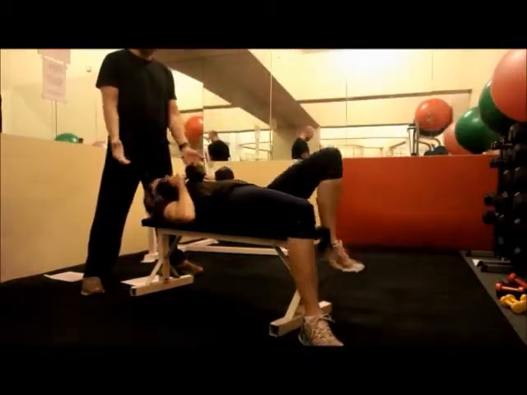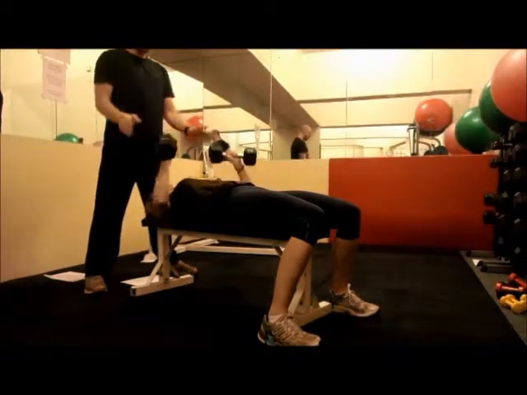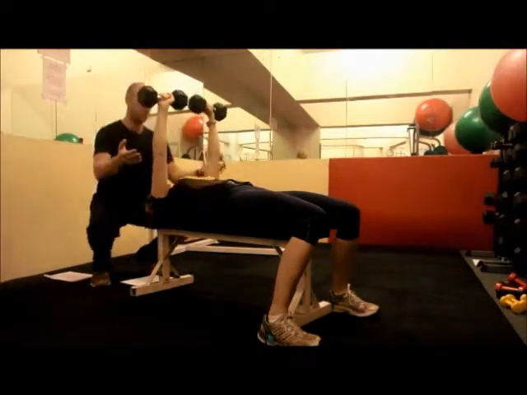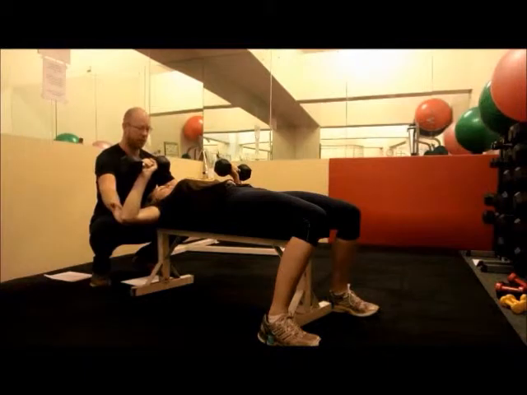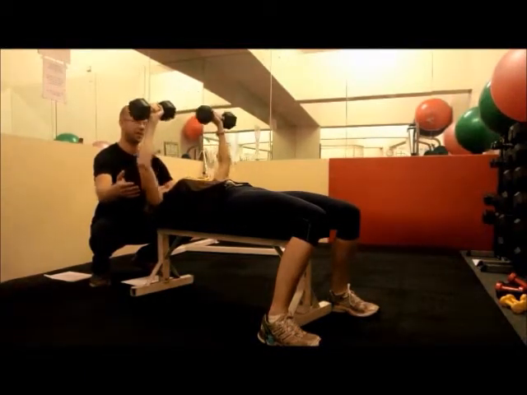Do remember you have to push the weight up yourself as well to lock it out. Okay. Good. So your feet are in the right position. Start with the weights up. That's good. Now lower them. Breathing in until your arms are parallel. Good. Now push out. There we go, back to the top. Excellent. That's good.